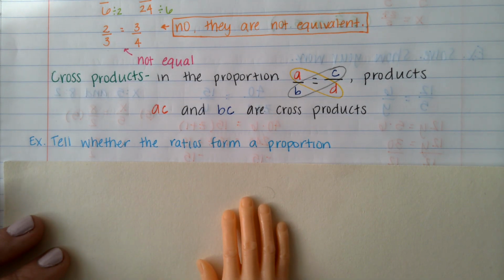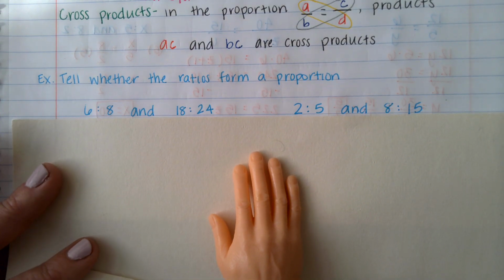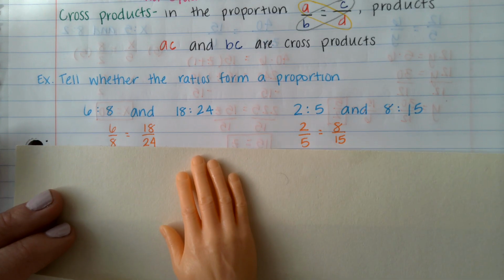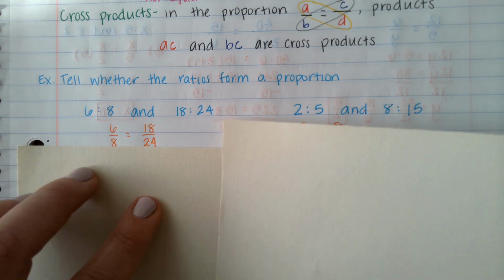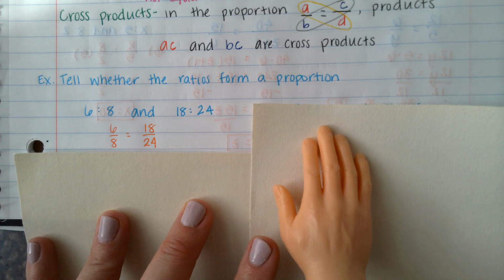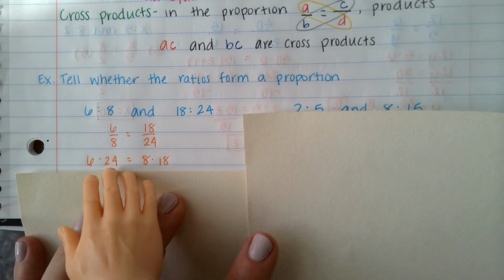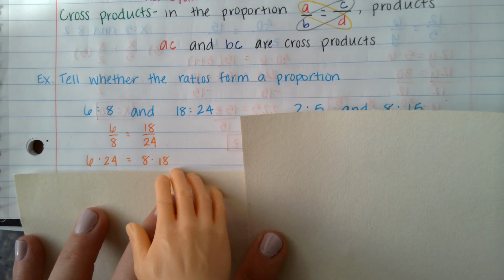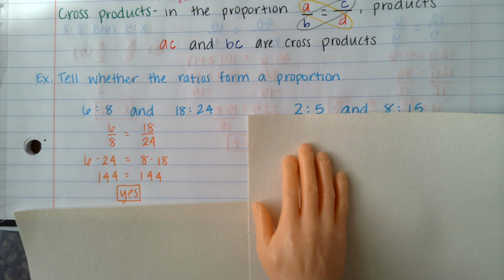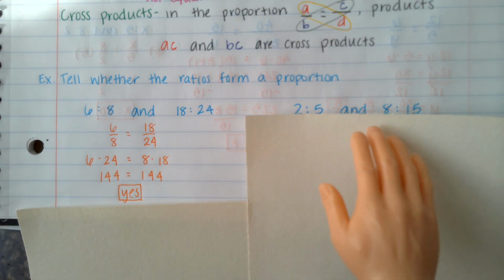So we are going to tell whether the ratios form a proportion. 6 to 8 and 18 to 24. Rewrite those as fractions, and then we are going to cross multiply to get 6 times 24 equals 8 times 18. And then that gives 144 equals 144, so yes, those are a proportion.